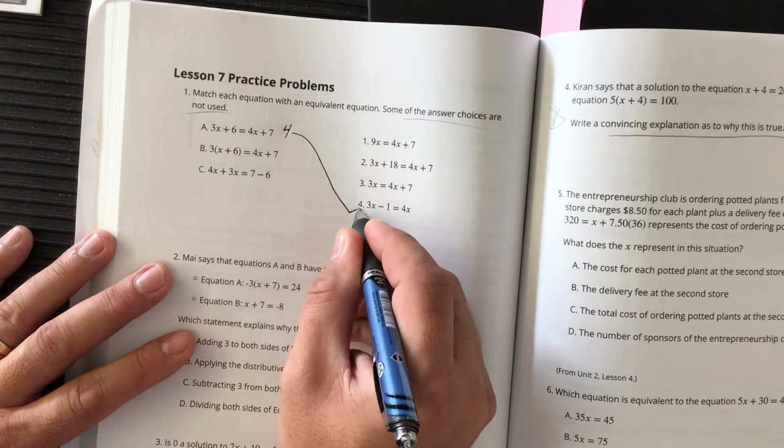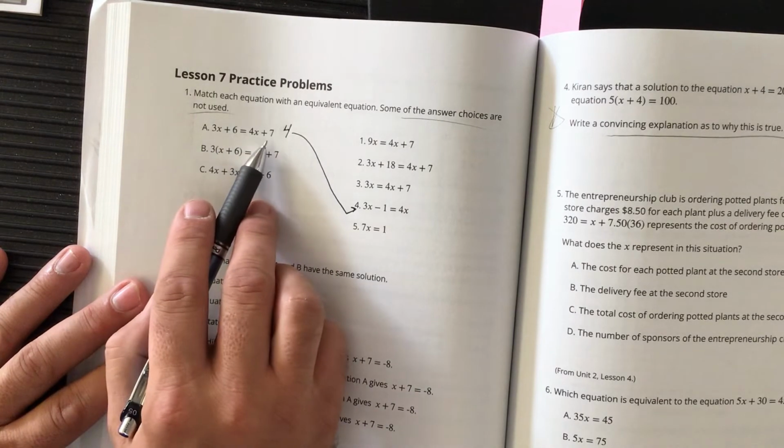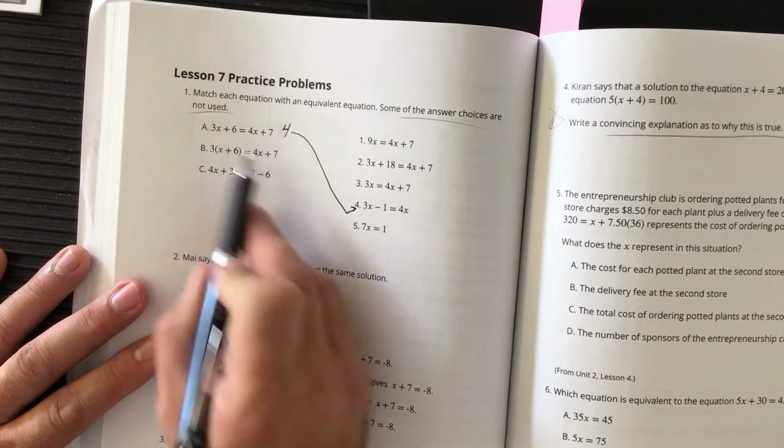A goes to 4. They subtracted 7 from both sides. The 7 disappeared over here. 6 minus 7 is 1.